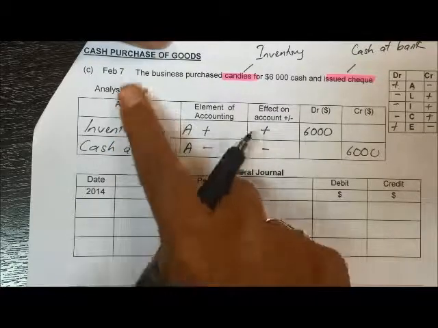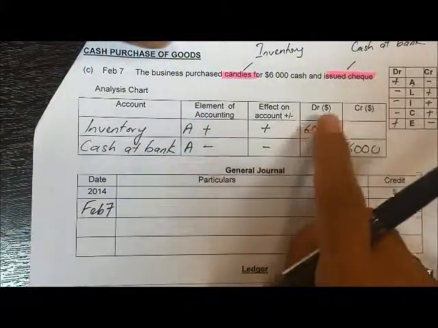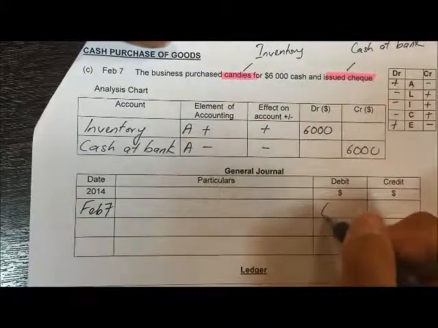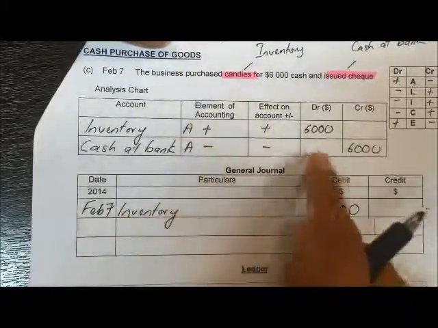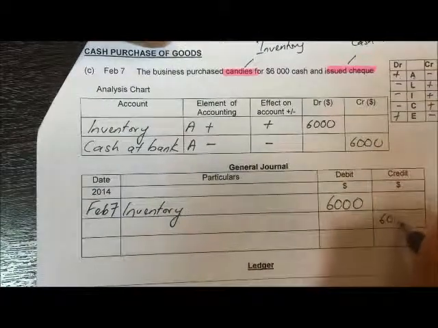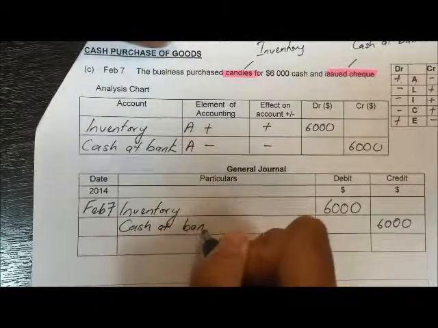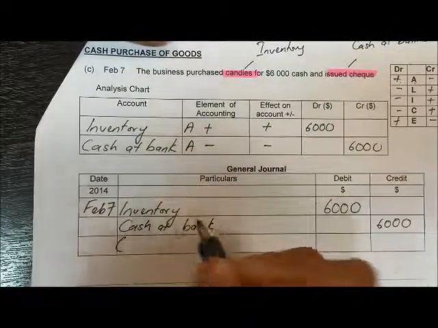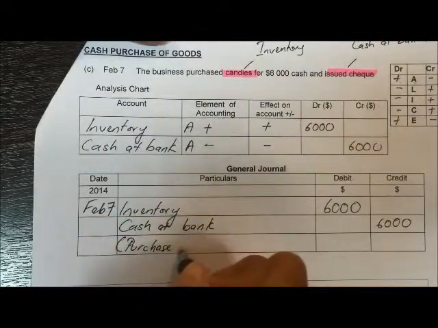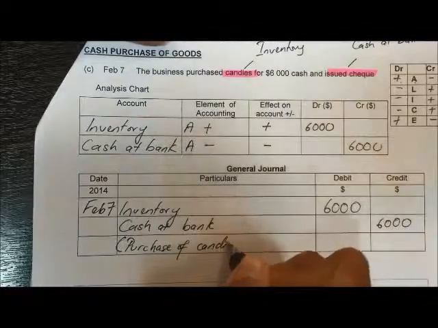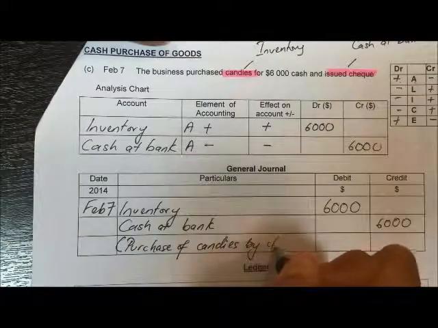Next, we're going to write down the record in the general journal. We have these two accounts and the date is February 7. So what we debit first will be the inventory account, $6,000, and we write down the account name. And next, what we credit, we will enter $6,000. We will write down cash at bank. The narrative again will tell what this transaction is about. It will be purchase of candies. Purchase of goods rather, by check.